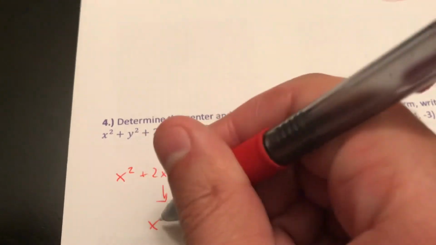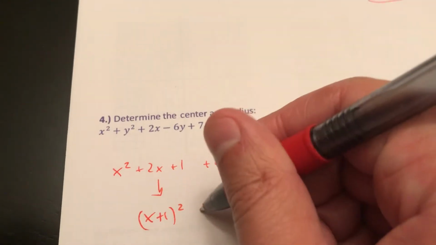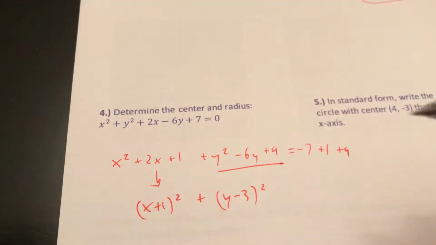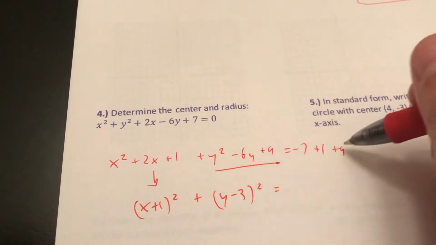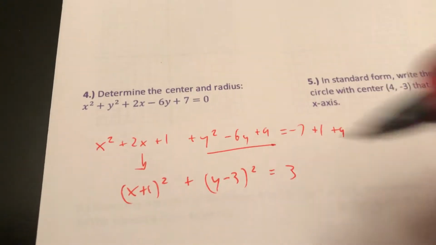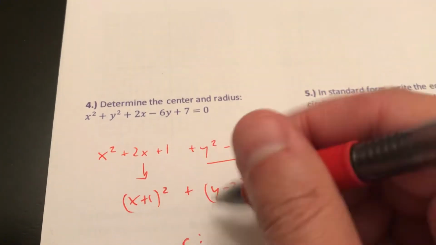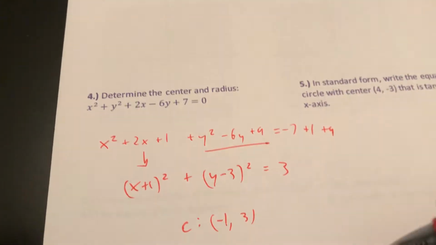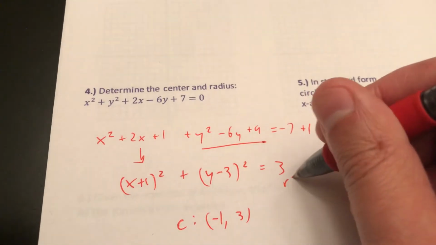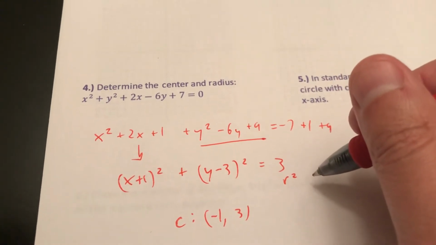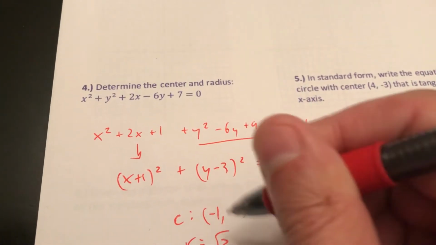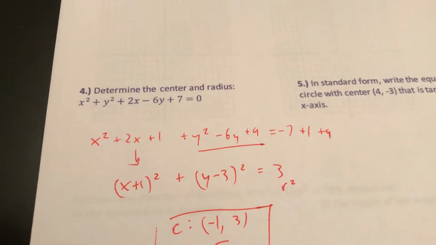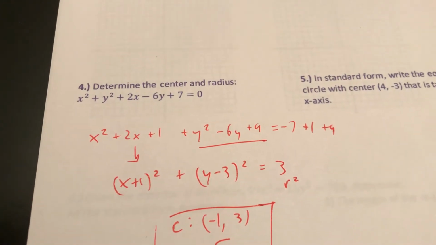So if I factor this, that's going to be the quantity x plus 1 squared. If I factor the next trinomial, I'm going to get quantity y minus 3 squared. And then if we simplify the other side here, we've got 3. Okay, so the center, this is going to be shifted 1 to the left, and it's going to be shifted 3 up. So negative 1 comma 3 would be the center. Remember, the circle equation is equal to the radius squared. So if r squared is 3, that means the radius is going to be the square root of 3. All right. Moving on to the next question here.